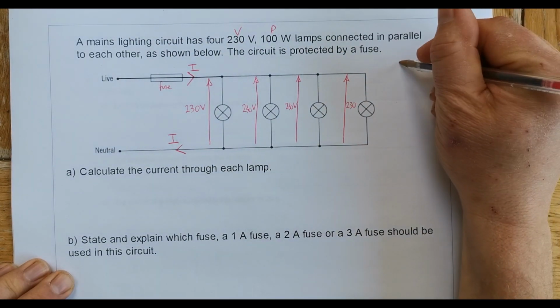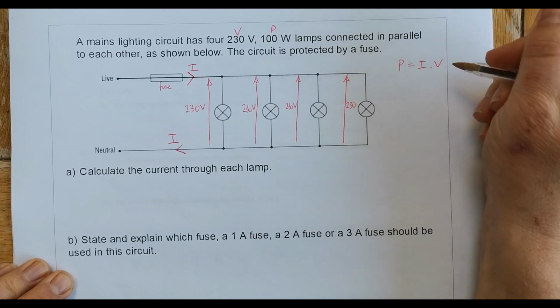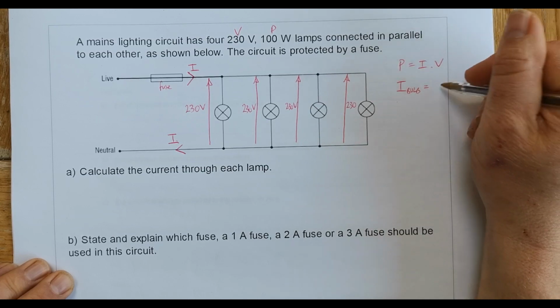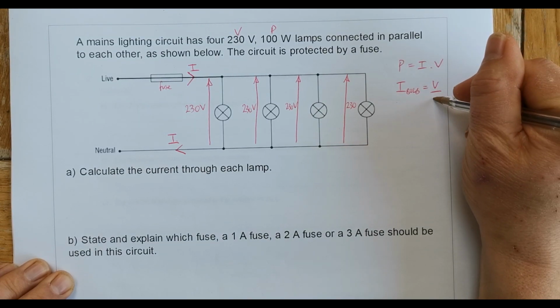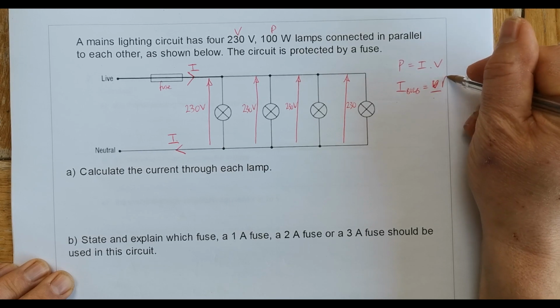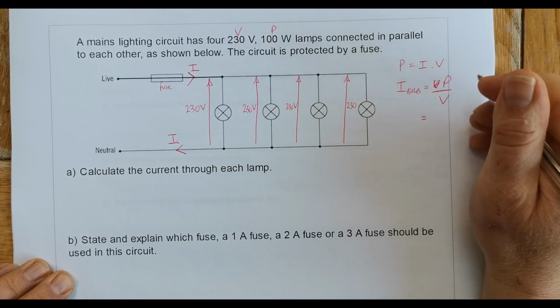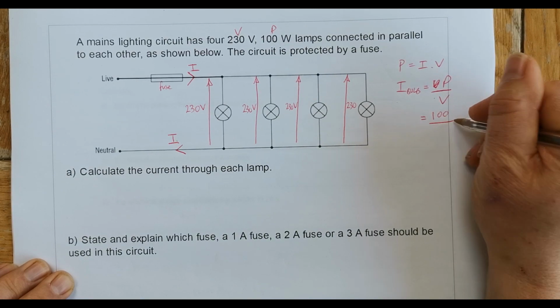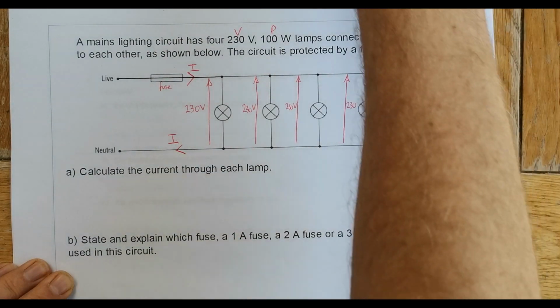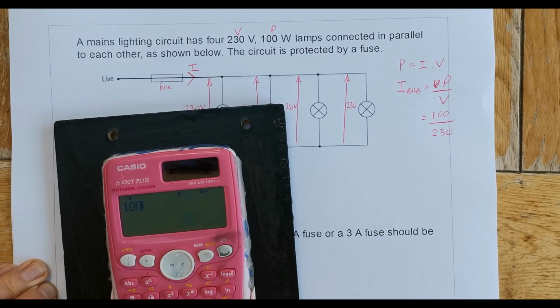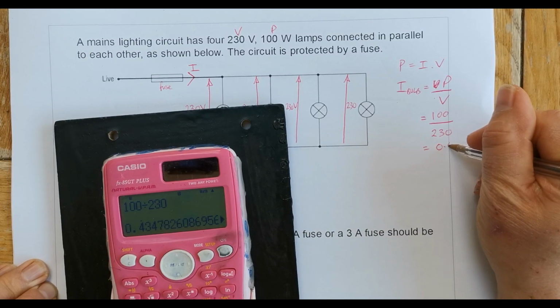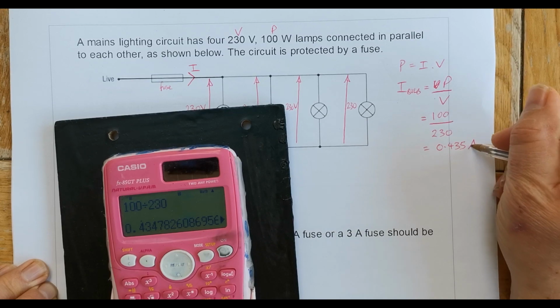So let's do the same as before. It's P equals IV, and I'm going to put I bulb equals P over V. Power is 100 and the voltage is 230. 100 divided by 230 equals 0.435 amps.